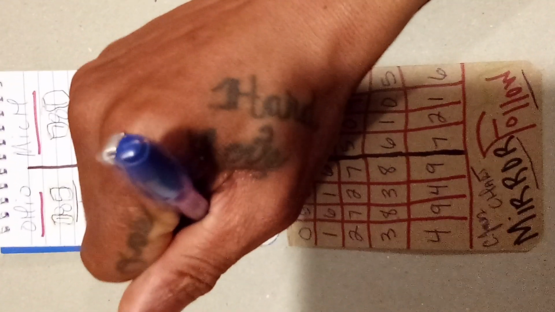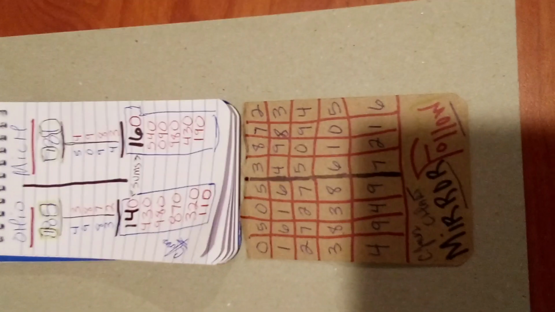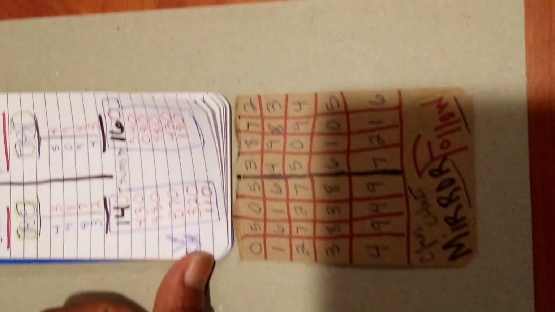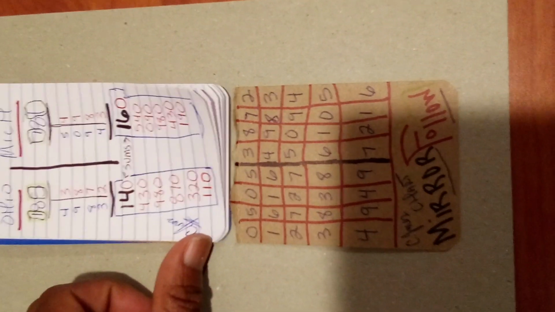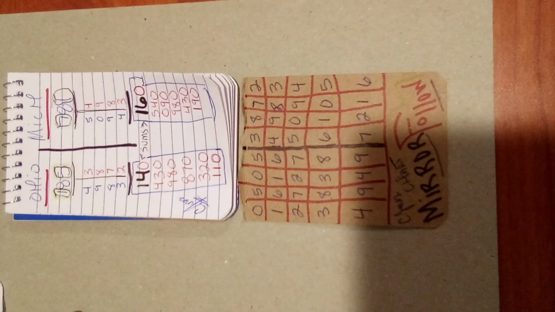We're not gonna put no time frame on the hit, but just be on the lookout for either side in each state. One state sum count 14, one state sum count 16, using the mirror follow chart.